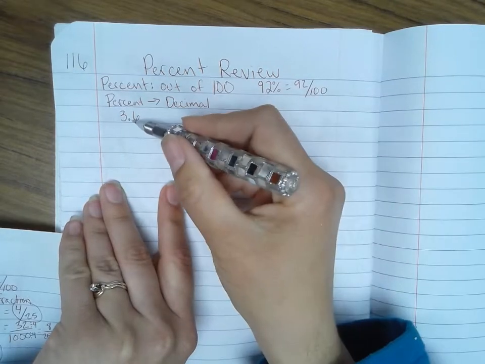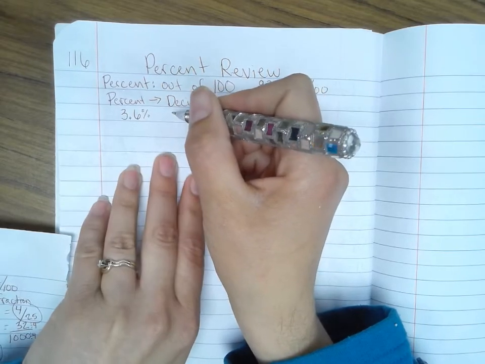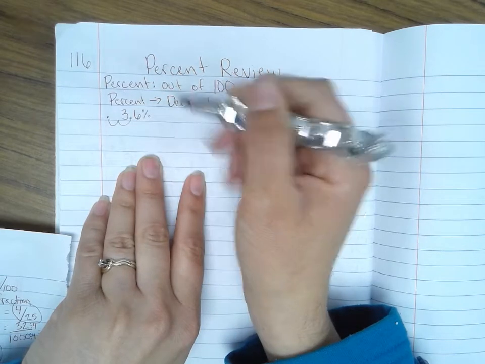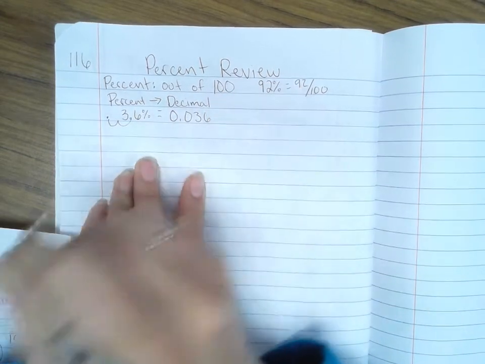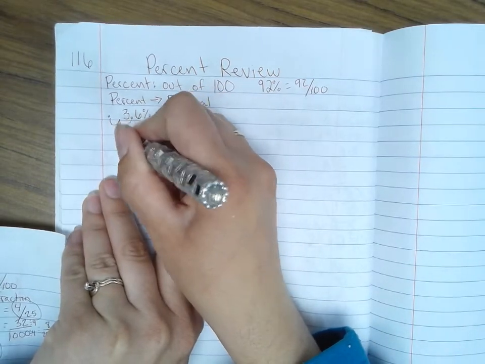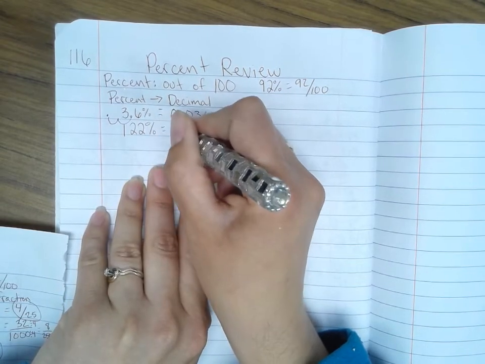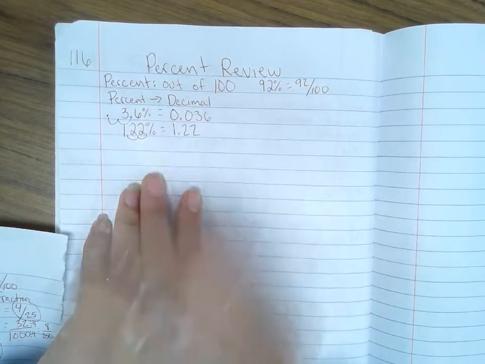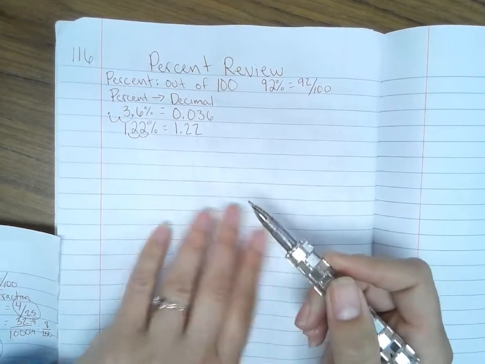Remember that the percent with the percent sign always appears bigger than its decimal form. So we're going to move the decimal back 2 places. So that would mean that the decimal form would be 0.036. If we have 122%, then that's the same as 1.22. The decimal is right here and we move it back 1, 2. Okay, so decimal form is always smaller than the percent form.